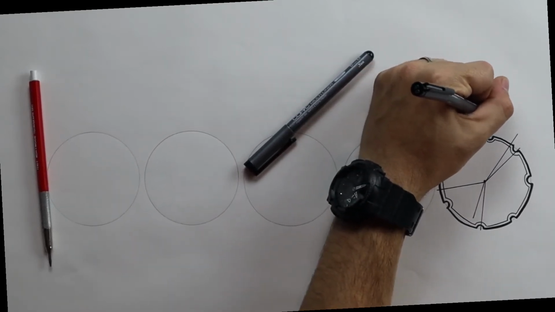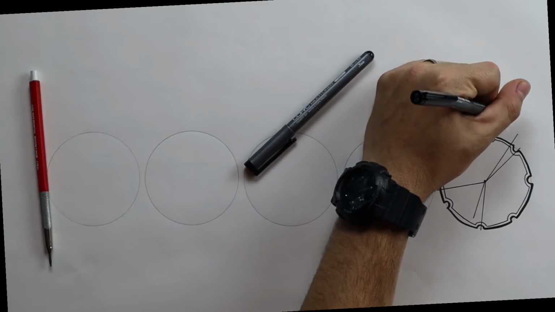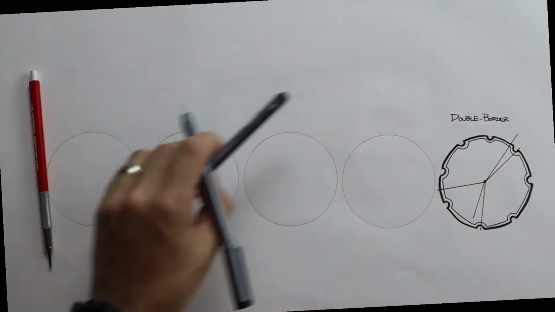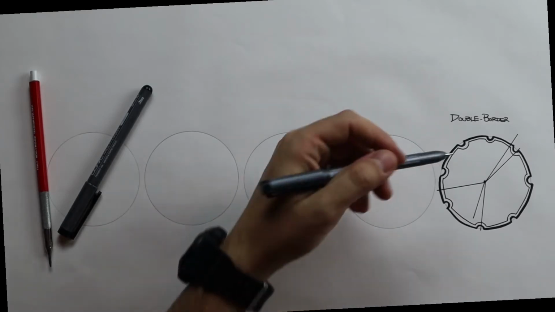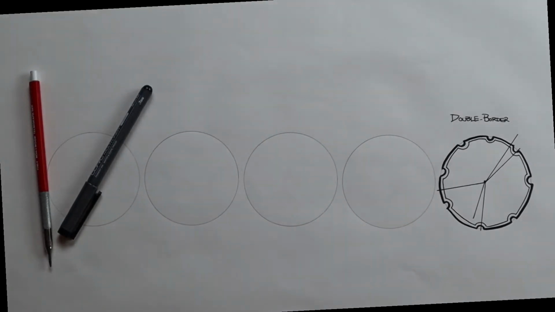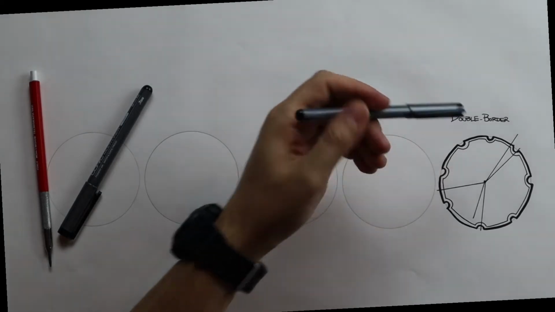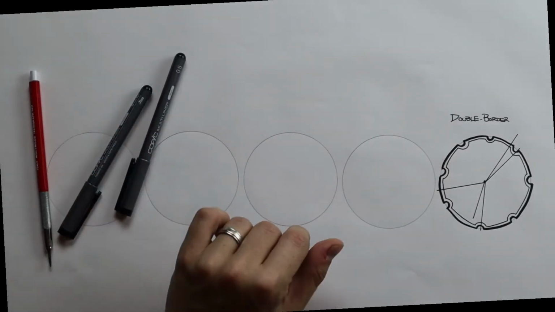Double bordered. Okay, so that's one. And now we're going to move on, and we're going to do something very similar to this, but it's going to be a little more of these loops and provide a little different variation.